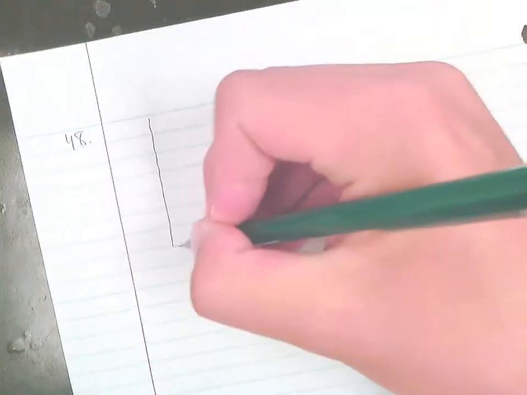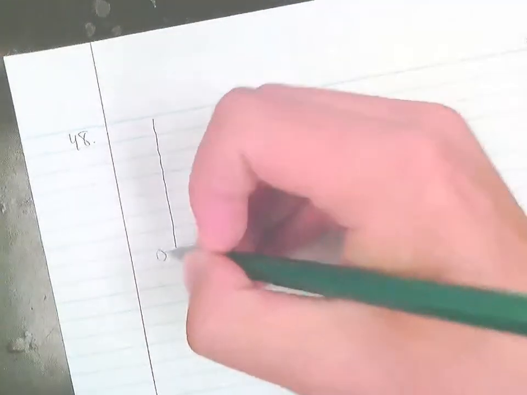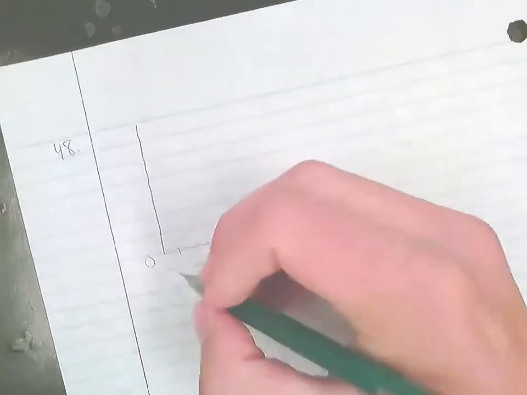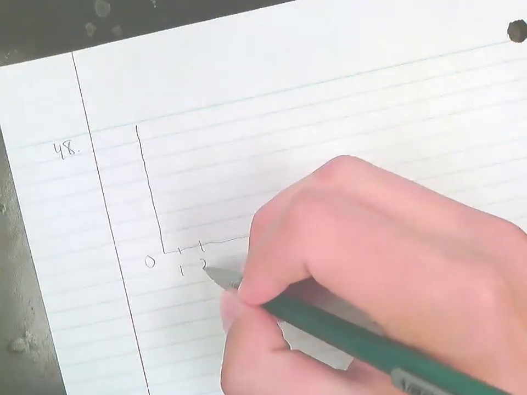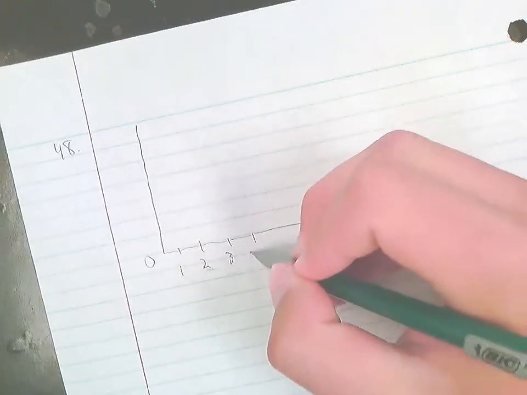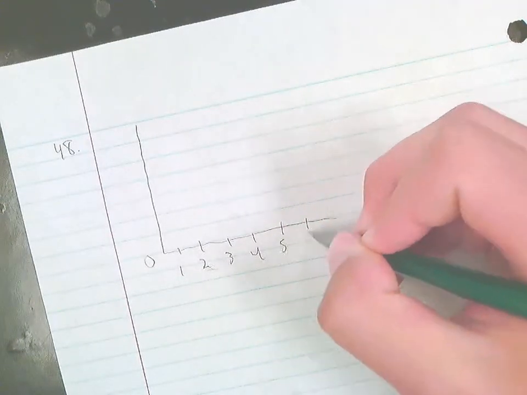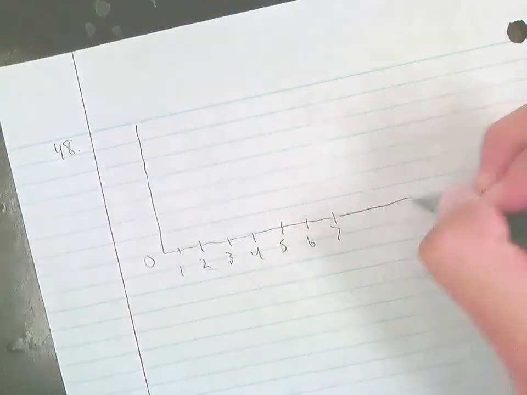So basically, you can tell from the x and y values that both are only going to go between 0 and 8, nothing negative. So we can start our graph just like this, start at 0, 1, 2, 3, 4, 8.